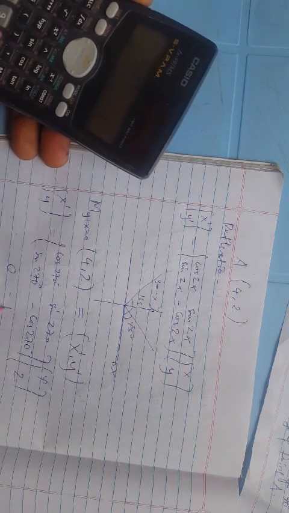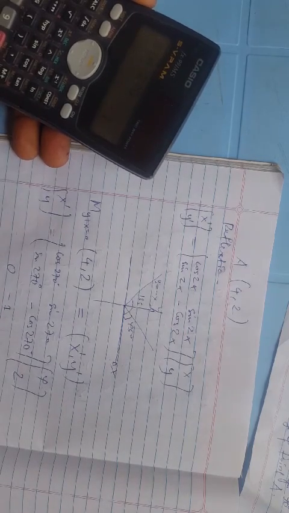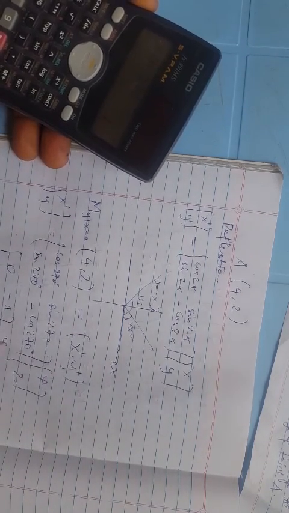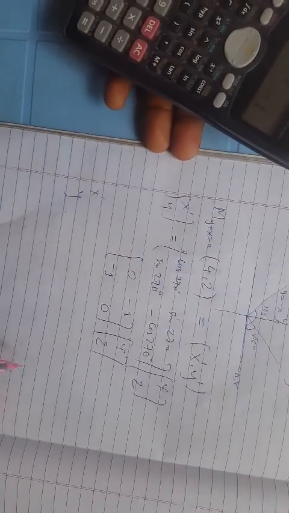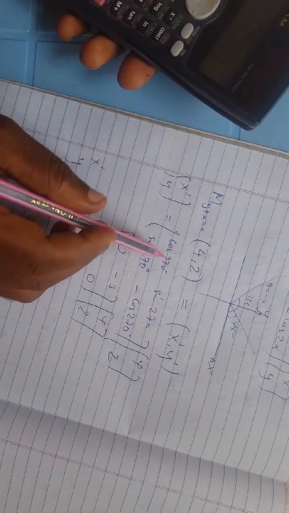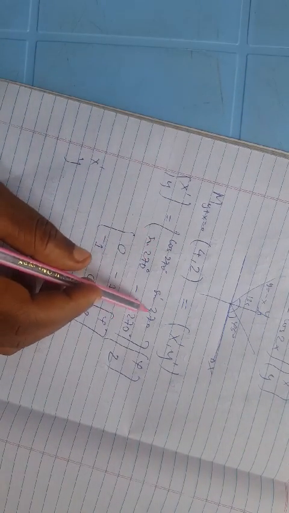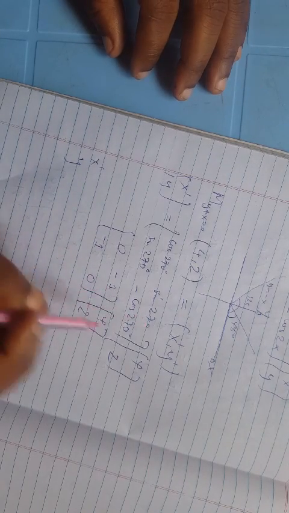Now, if we find cosine of 270 degrees, we get how much? Cosine of 270 degrees is equal to 0, and sine of 270 degrees is equal to negative 1.